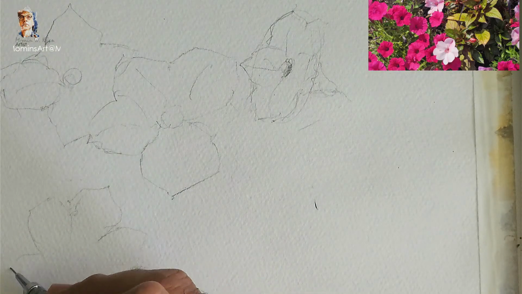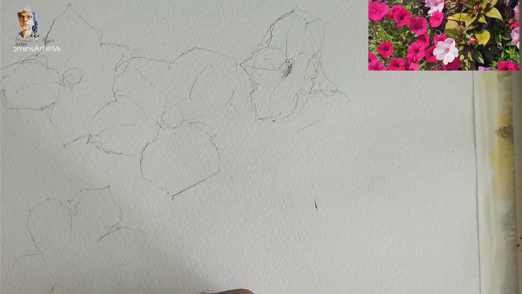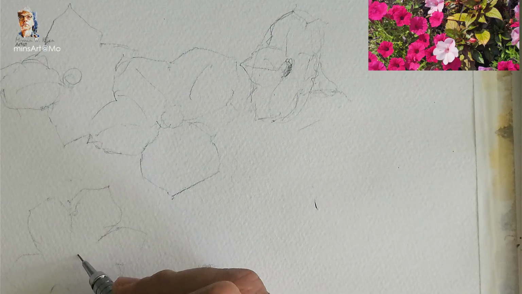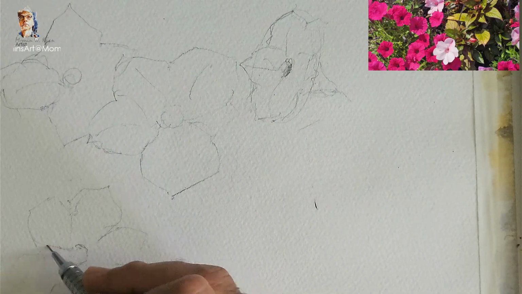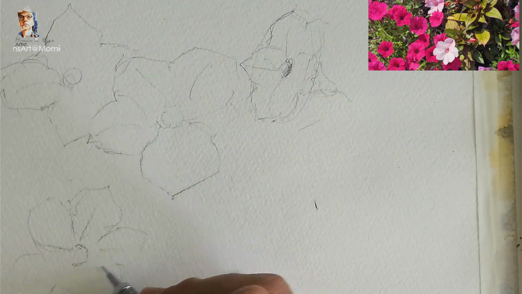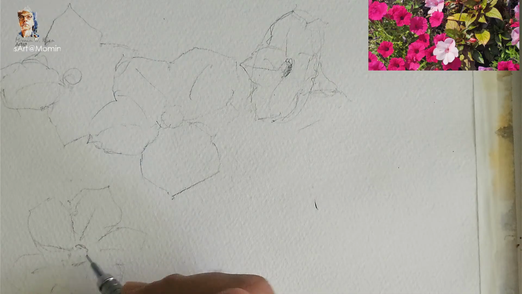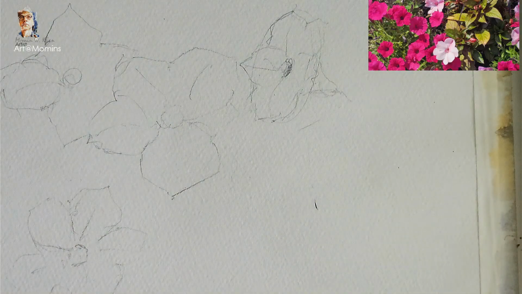Quickly, we don't want to spend too much time on the sketching. And then I will create the light and where it's facing. There you go. That's it. I think I wouldn't go too much.